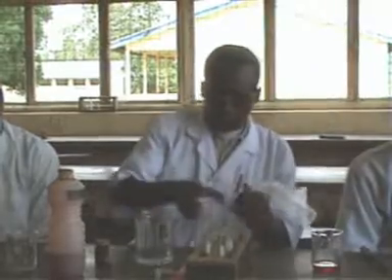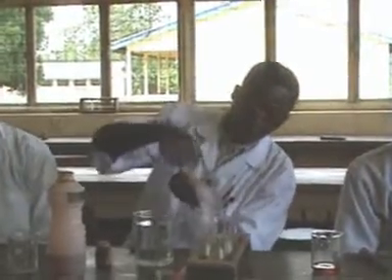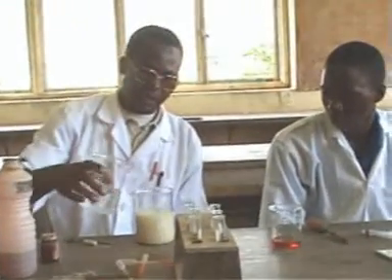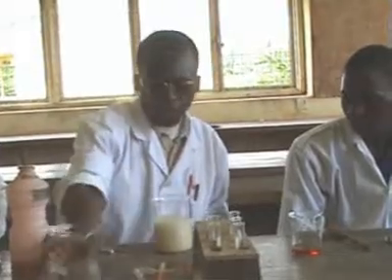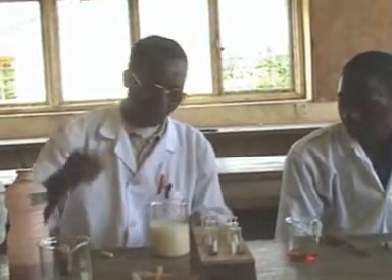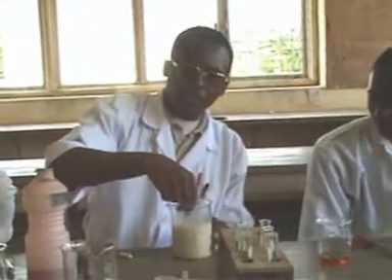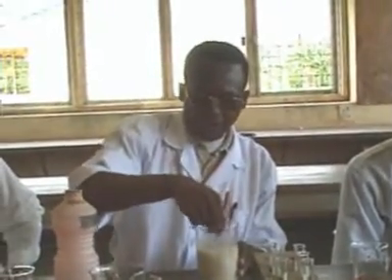I will tell the name of the solution. This is corn flour. So what we are doing is we'll dissolve it in water. We dissolve the corn, we put it in our beaker. Then we add water. This is pure water. When we add water, we stir it so that we have a homogeneous solution. So we stir it. This is our solution that we have prepared.